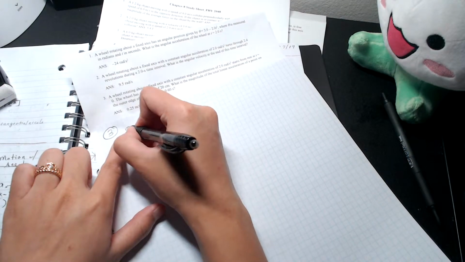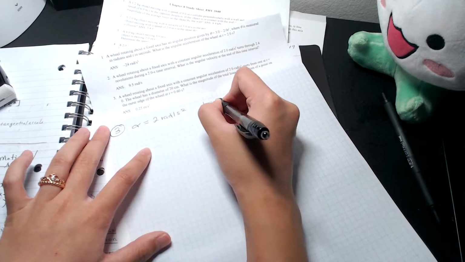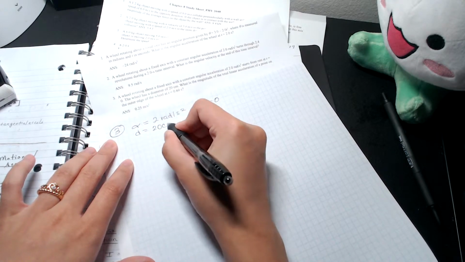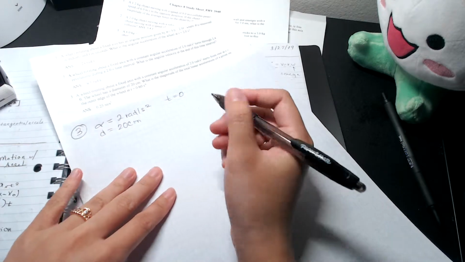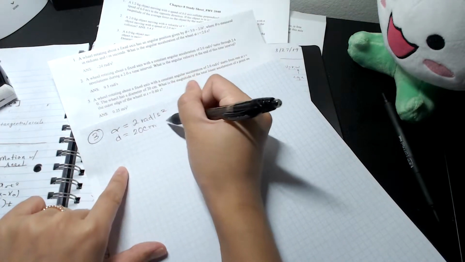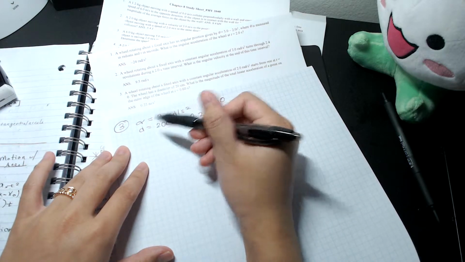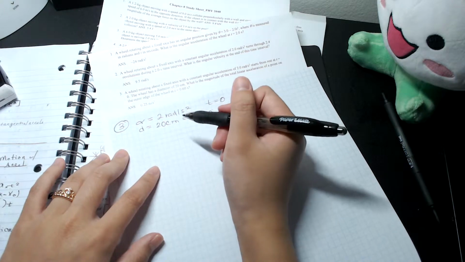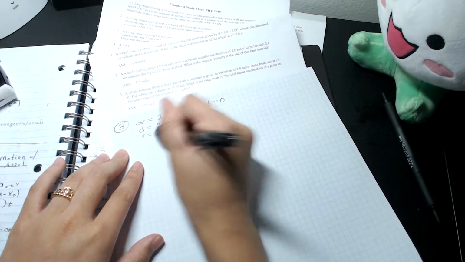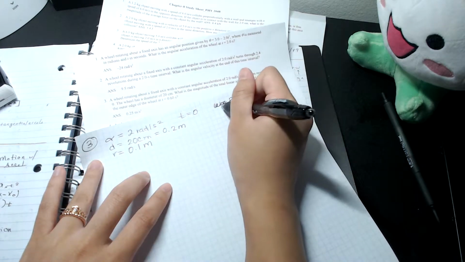We know that we have an angular acceleration of 2 rads. We know it starts at t equals 0, or starts from rest. We know that the diameter equals 20 centimeters. And we never really use centimeters when it comes to SI units. We usually use meters, so we're going to convert that. So 20 centimeters equals 0.2 meters, because you're moving the decimal over to the left twice. And now we don't really ever use diameter in any of our formulas, so we mostly use radius. So we're going to find the radius of this, so half of 0.2 is 0.1. So it's 0.1 meters.